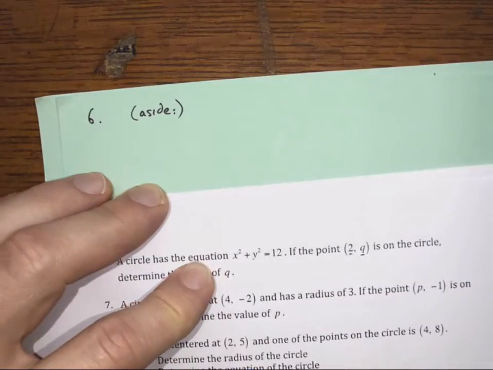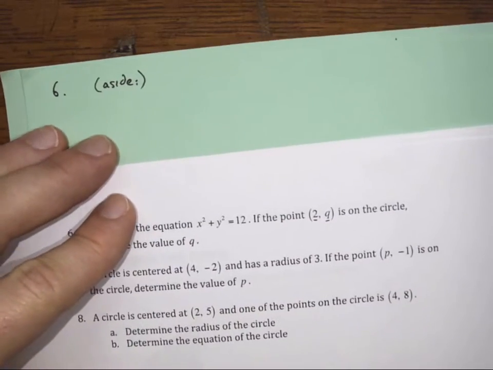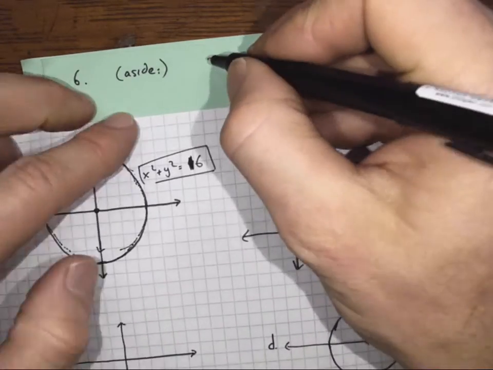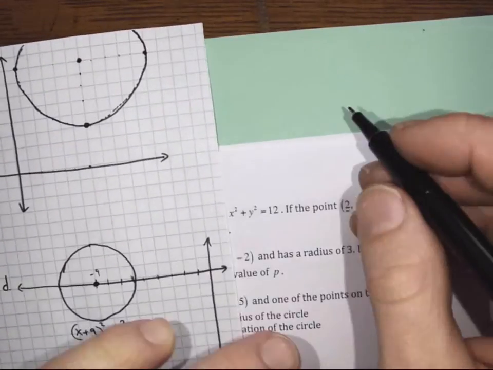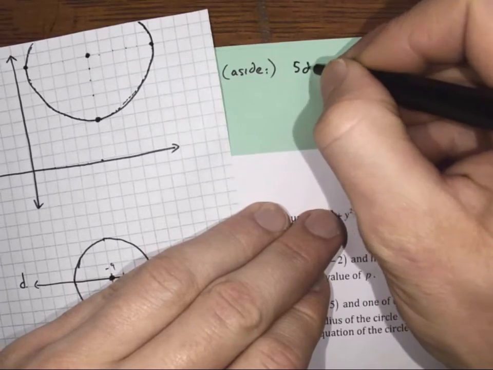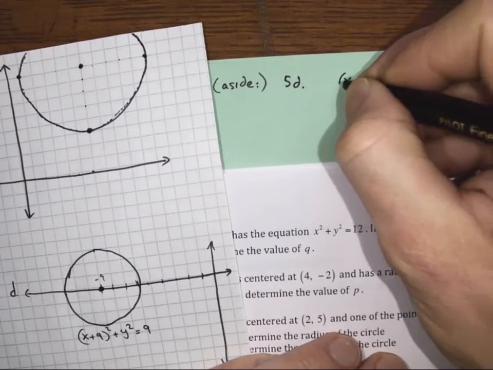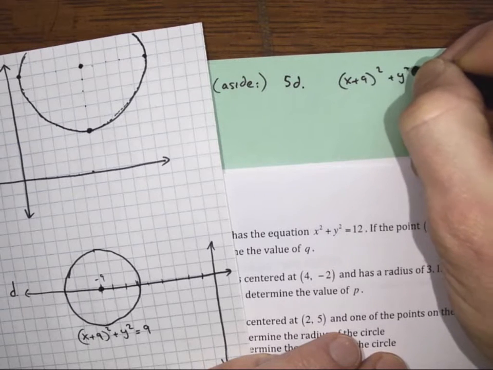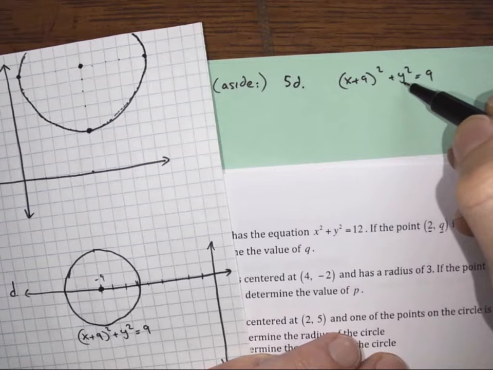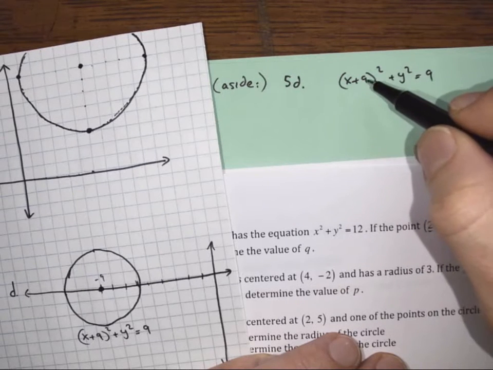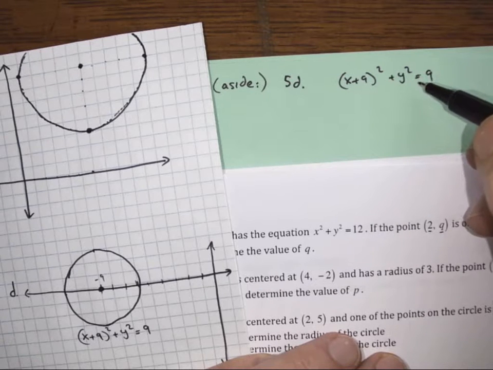Okay. So as an aside, let's take as an example one of our questions from question 5. So 5a. 5a, let's do a weird one. Let's do 5d. All right, so for 5d, I've got the equation x plus 9 squared plus y squared equals 9. Now what that says is that there are some pairs of x and y that, if you add 9 to x and then square it, and then you square y, they're going to be equal to 9.